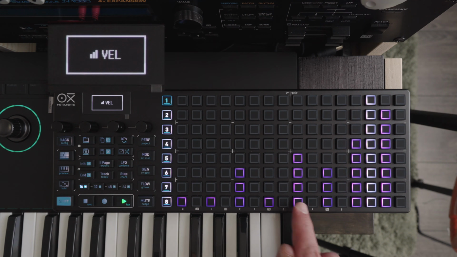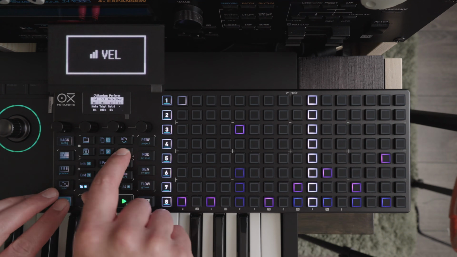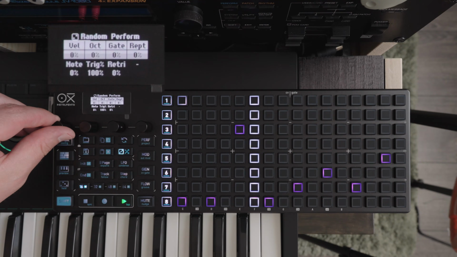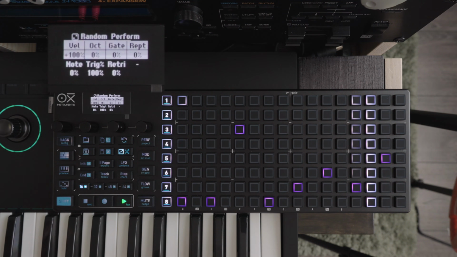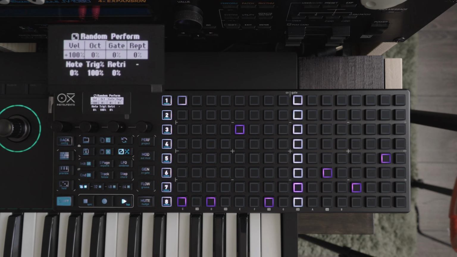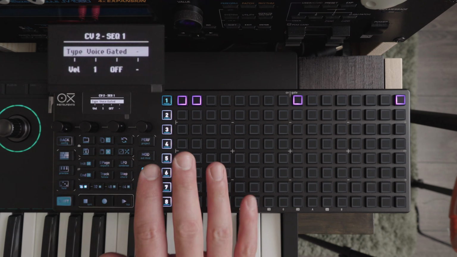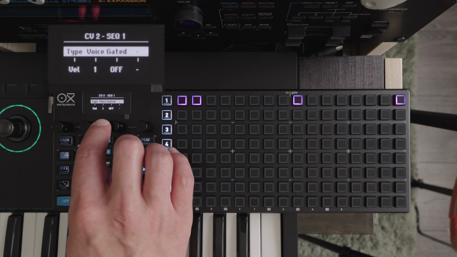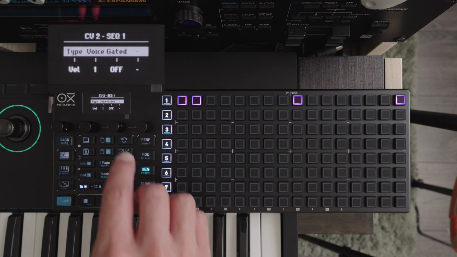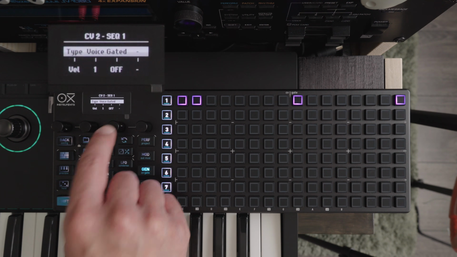What we can also do is go into the random form here and randomize the velocity. Now for velocity CV, we have one option here, which is gated. You can choose whether it's gated off or gated on.